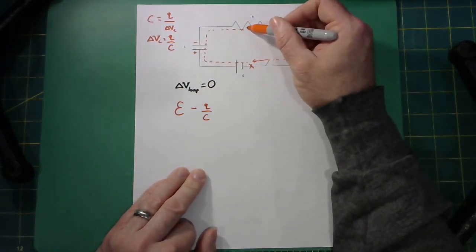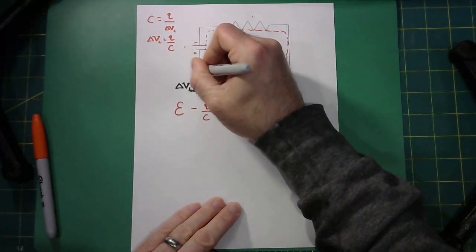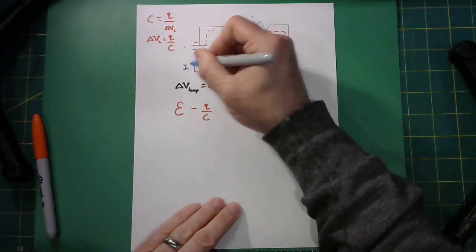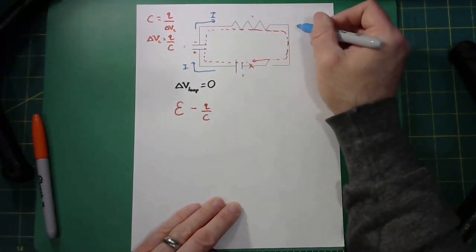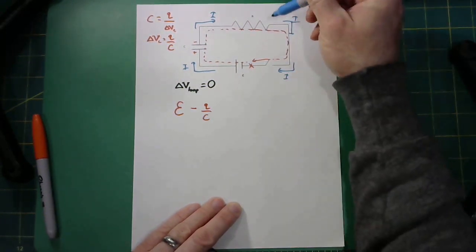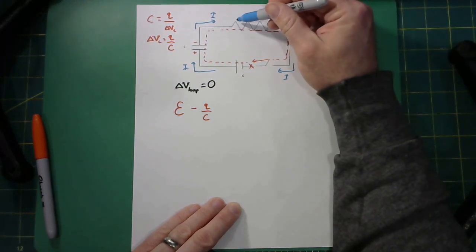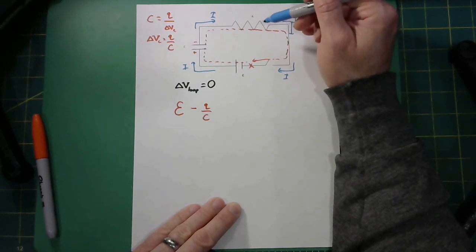Now I'm continuing on. Here the current is flowing. The current is going to flow from the high V side of the battery, trying to get around to the low V side. I'm actually tracing this path in the same direction that the current is flowing. The reason I mention this is that as current goes through a resistor, we're going to drop voltage. We're going to go down delta V.